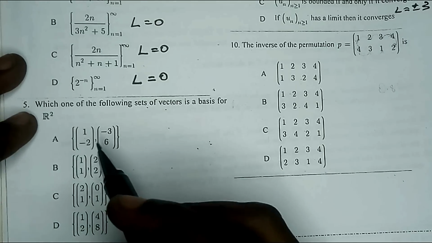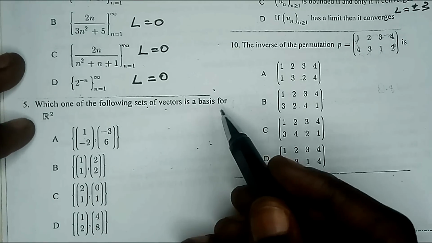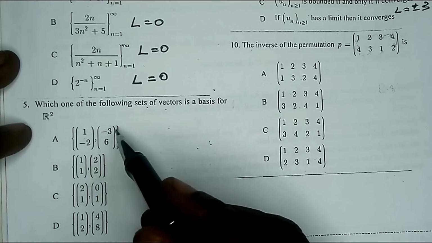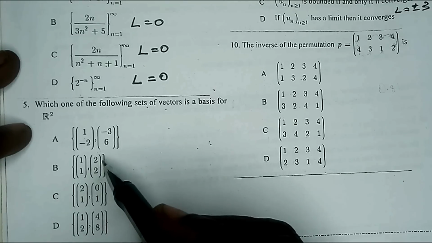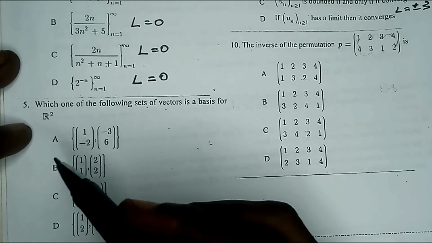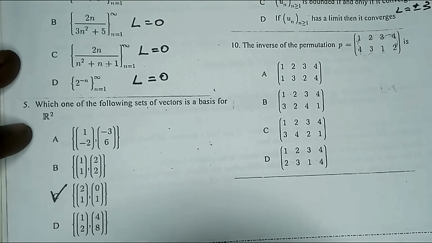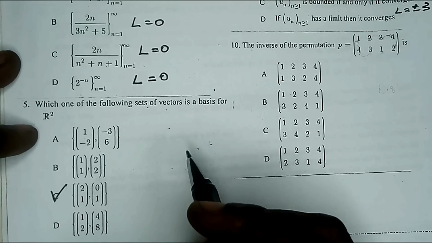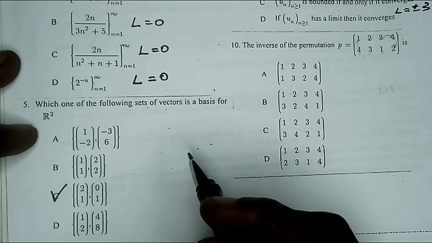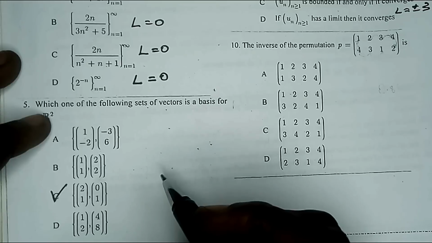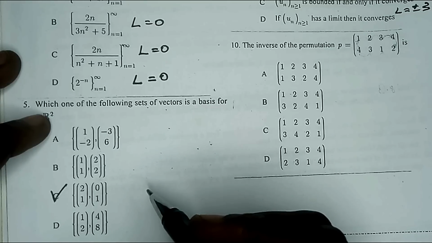In number 5, which one of the following sets of vectors is a basis for R squared? We have this, so this. The answer is C. For a set of vectors to be a basis for a particular vector space, one of the conditions is that the vectors should be linearly independent.